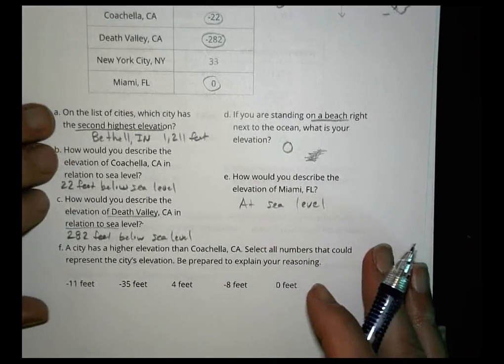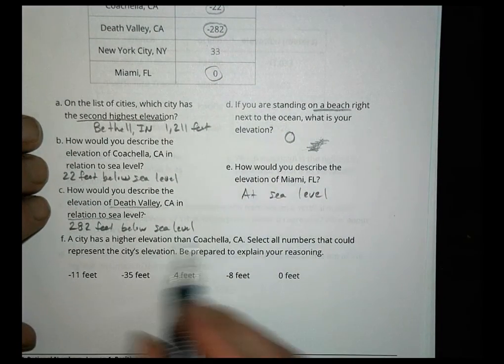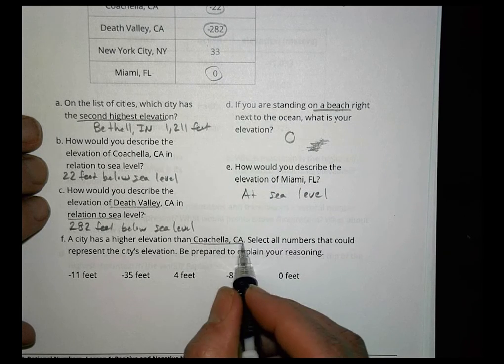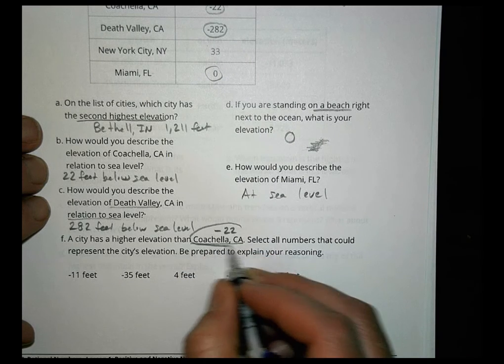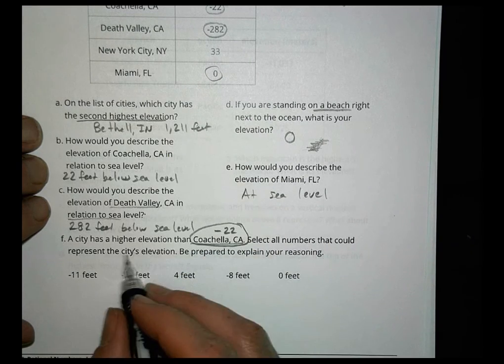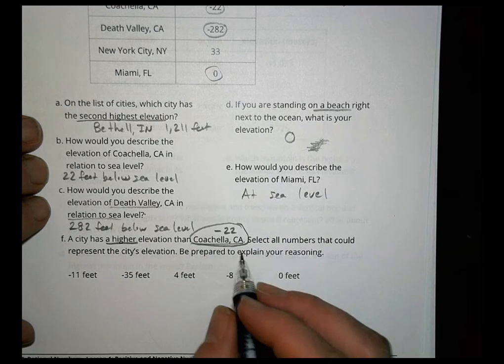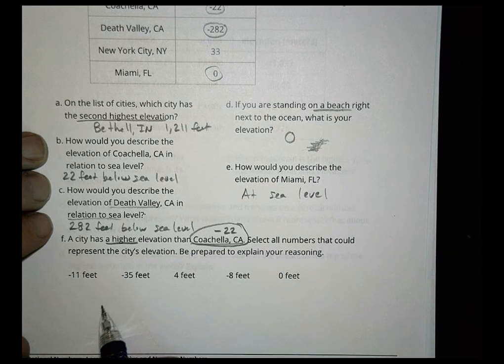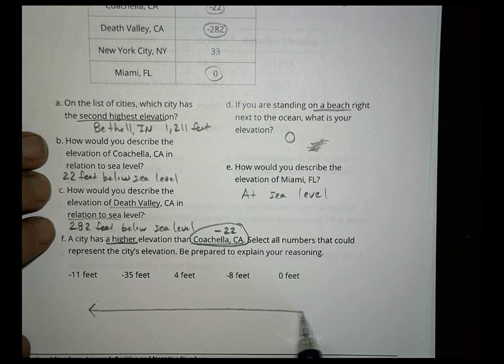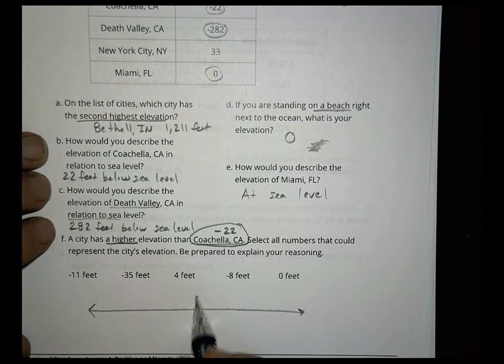All right, letter F. A city has a higher elevation than Coachella, California. Now Coachella, it said, was at -22 feet. That's Coachella right there. Select all the numbers that could represent the city's elevation. So we're looking for a number that is higher than -22. Okay? So if we're talking about elevation higher than -22, we could think about it being like on a number line, like so. And if this is 0, I have -22, which would be somewhere like, let's just put it right here, -22. And let's plot the other points.